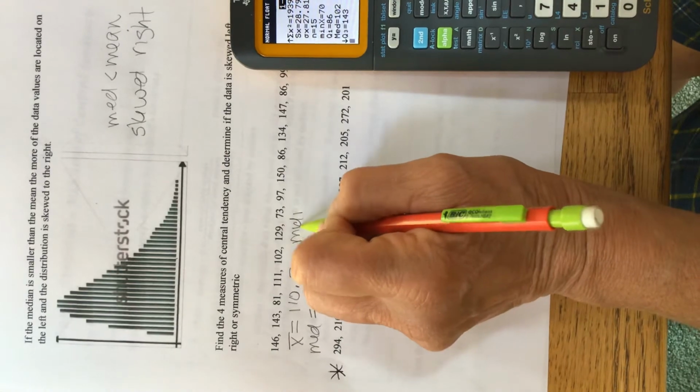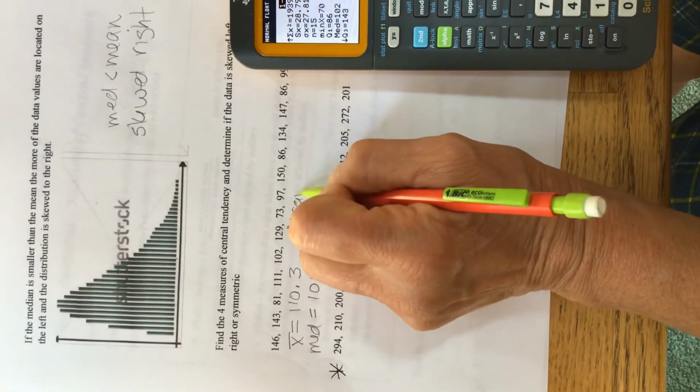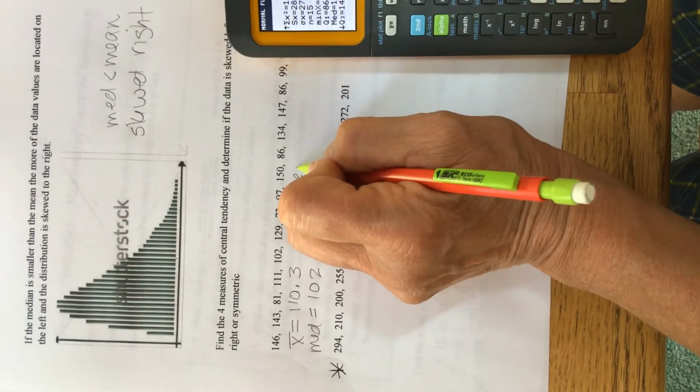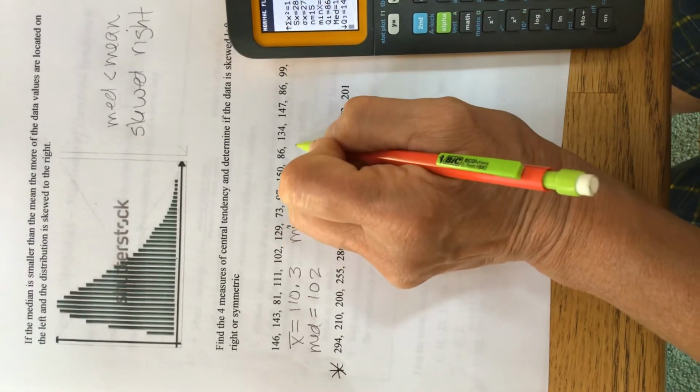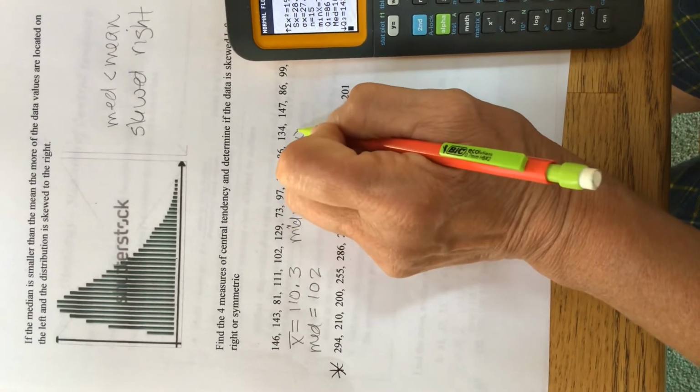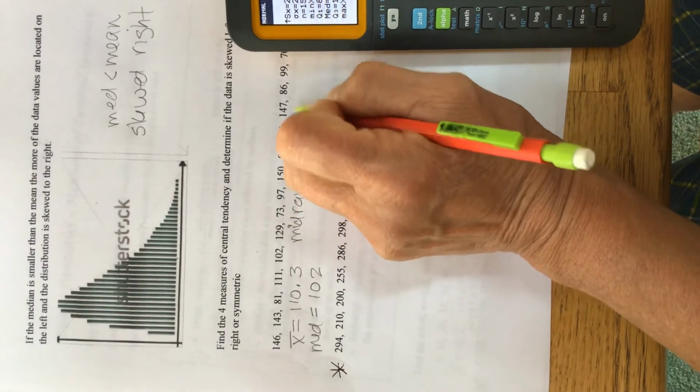My mid-range, whoops, I don't have my I in there. My mid-range, sorry for Mrs. Berg students, I know she writes so impeccably nice and mine's not as nice, but some things you just have to live with.